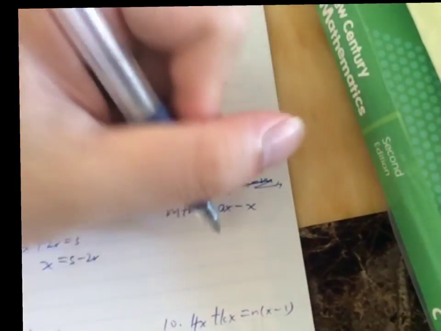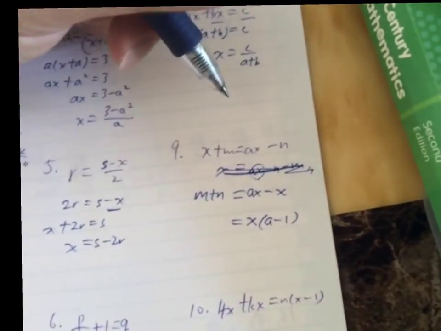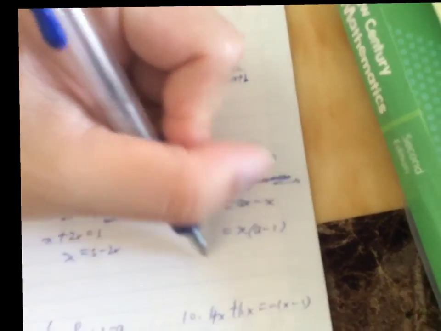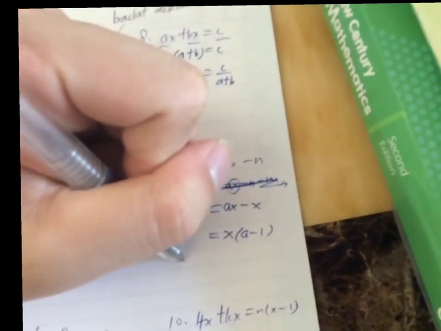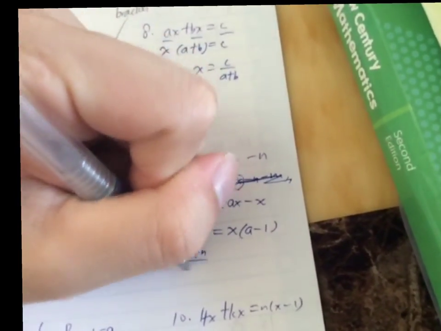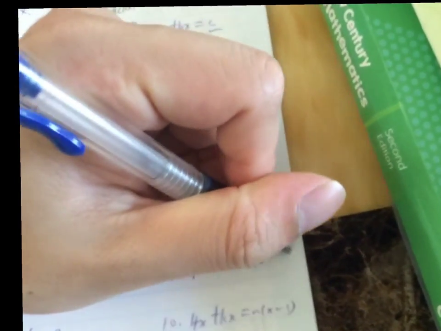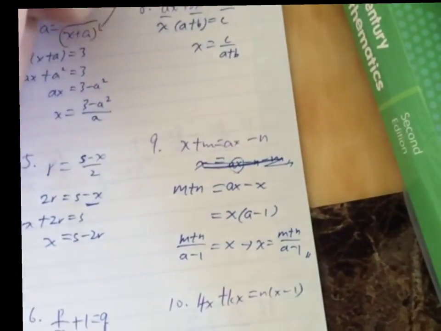More positive is preferred. And take out x as common factor, and then you can divide left hand side, right hand side by n minus n, like this, and the final answer will be this one.